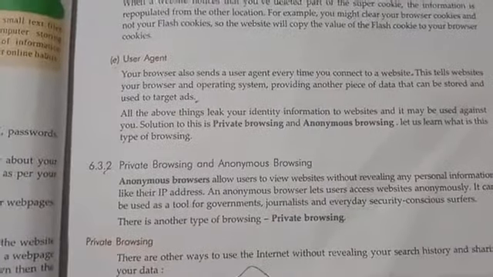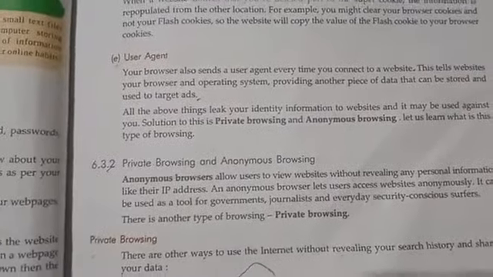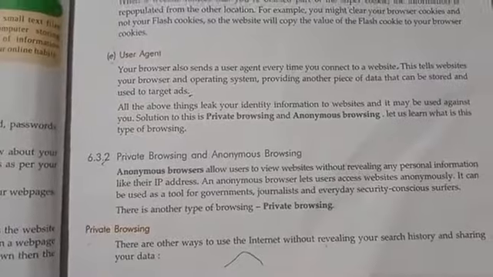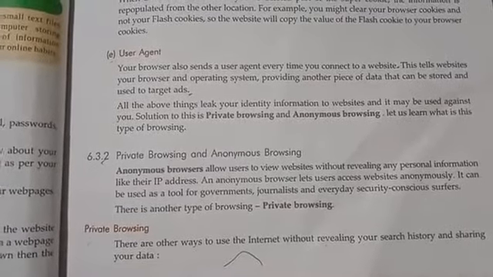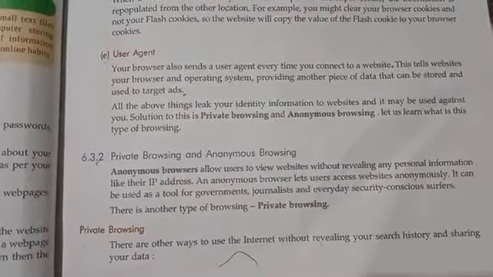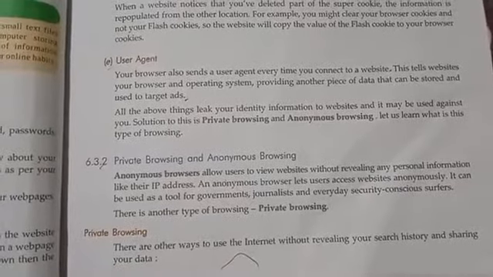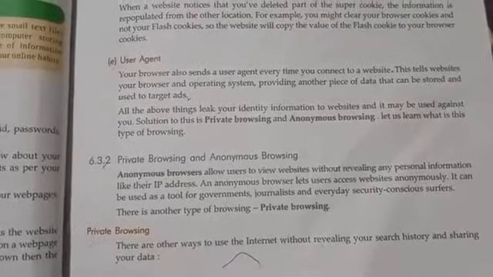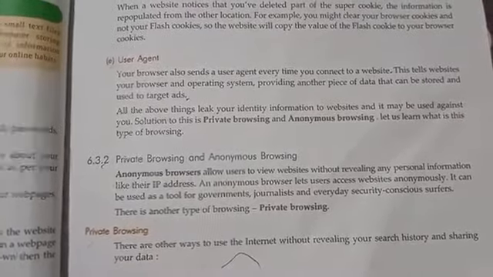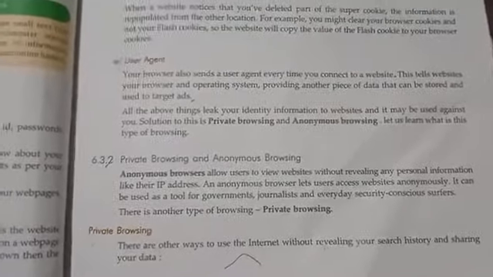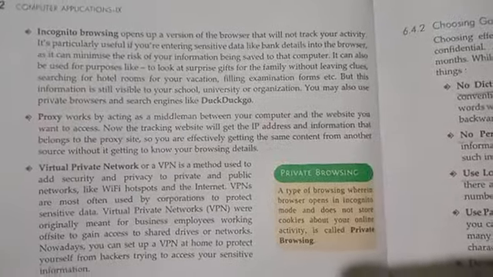In the previous section we studied the different ways a website can track you. Here is how to avoid that. We can use private browsing. If you are using private browsing, your search history and other information is not revealed, which means you are protected. A better example of private browsing is incognito browsing.